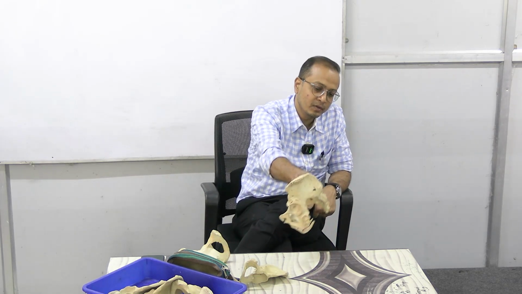The lateral mass of the sacrum unites with the hip bone and makes this particular joint. Right side sacroiliac joint, left side sacroiliac joint. Right and left sacroiliac joint.